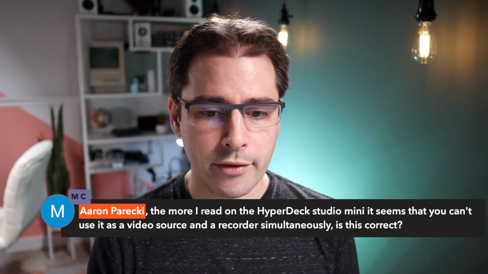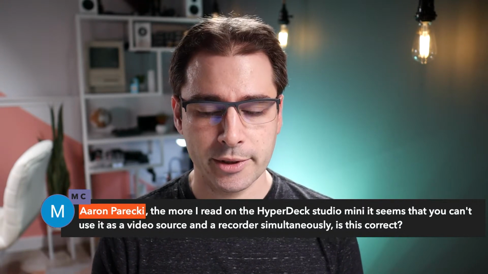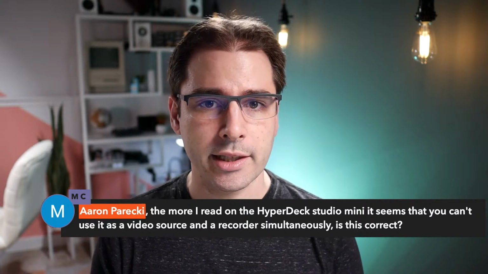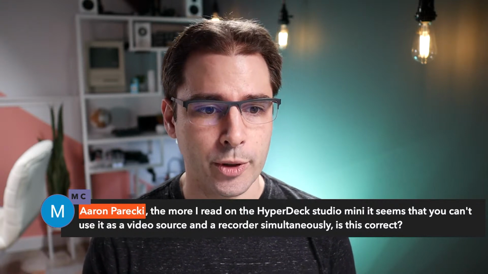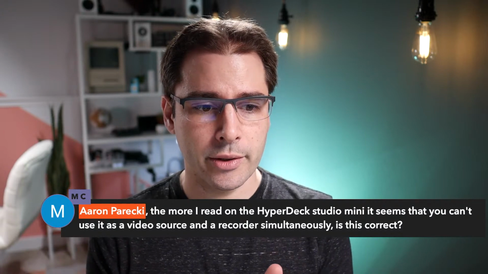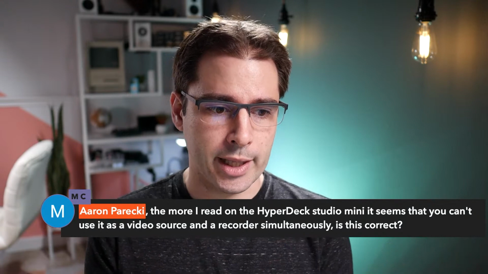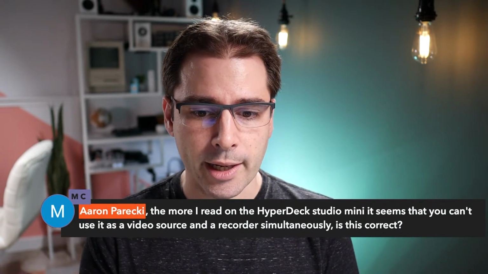This is a good question. The more I read on the HyperDeck Studio Mini, it seems that you can't use it as a video source and a recorder simultaneously. Is this correct? That is correct. It is one or the other. It does not do both. It'll either go into record mode or it can go into playback mode, but it cannot do both.